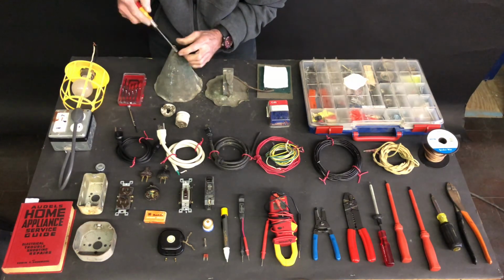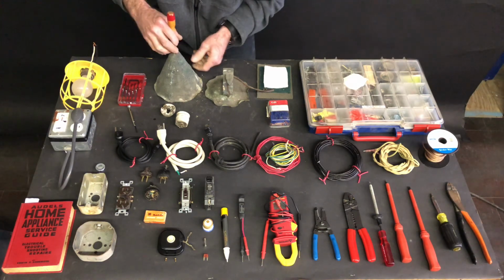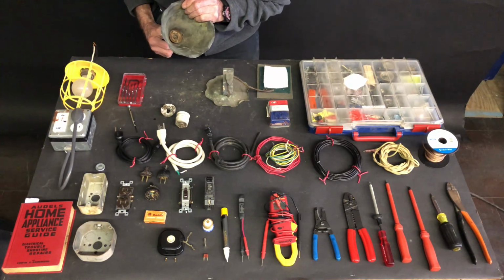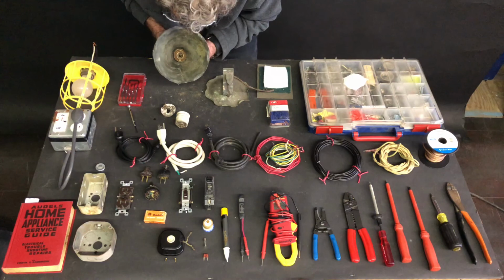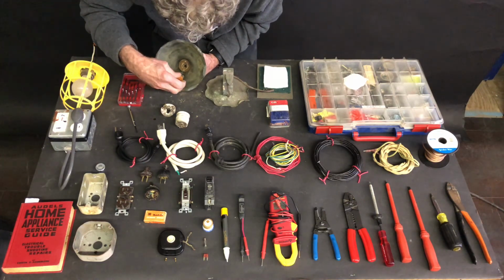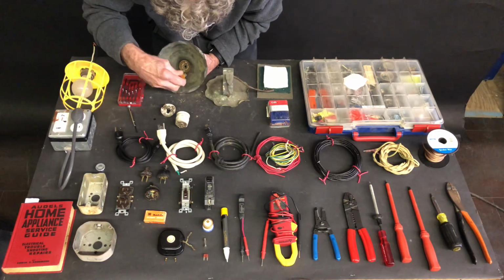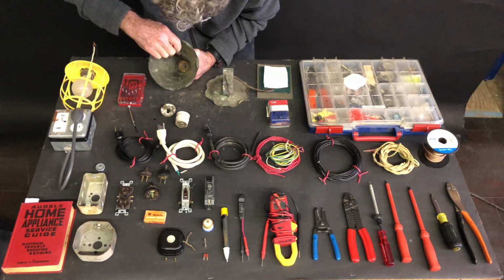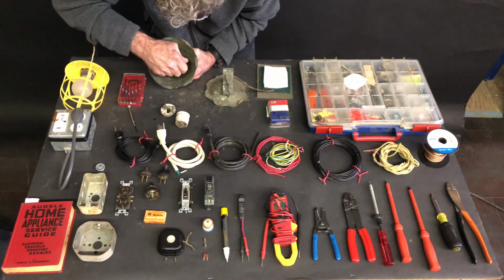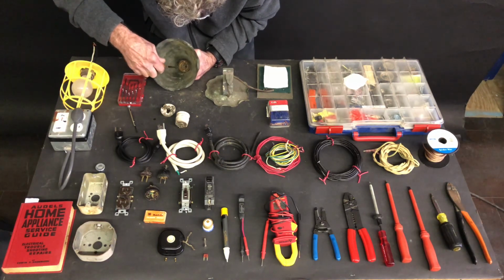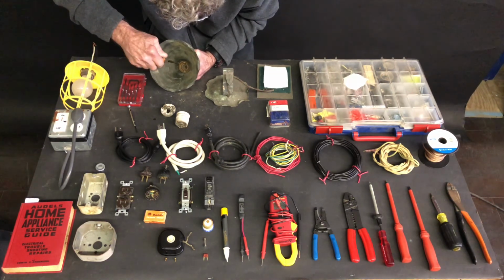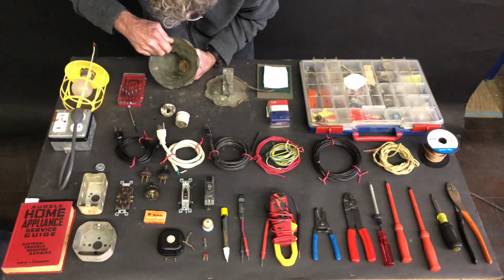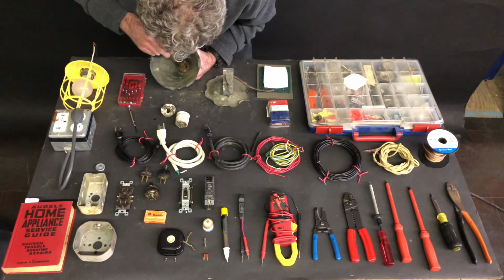Just for the hell of it, I'm gonna just see if I can get that to budge a little bit. So I'm gonna try to gently coax it. So I'm gently working my way around that. If it's a compression fit, I should be able to get that to pop out.